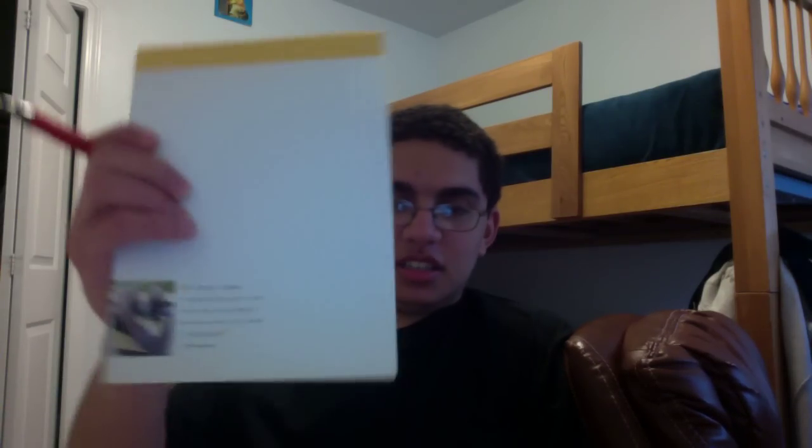We have three important steps in translation. We have initiation, elongation, and termination. That's the same thing that goes for transcription, where we have initiation, elongation, and termination. But anyhow, I want to explain to you initiation and elongation of translation. So I have my nice handy dandy notebook.